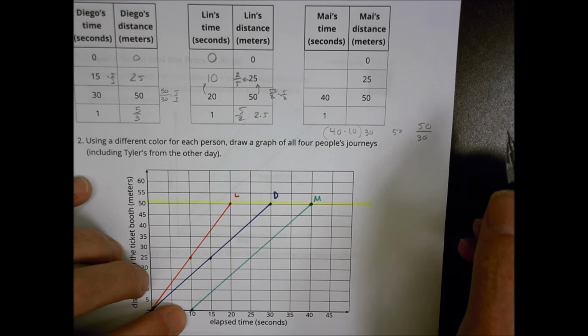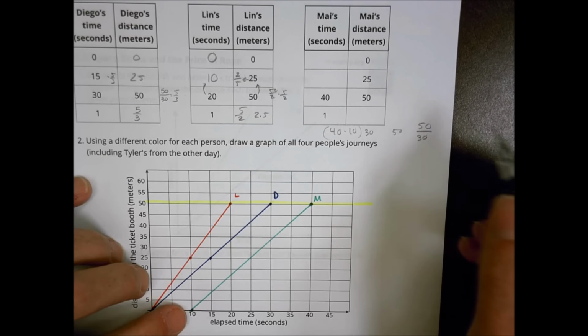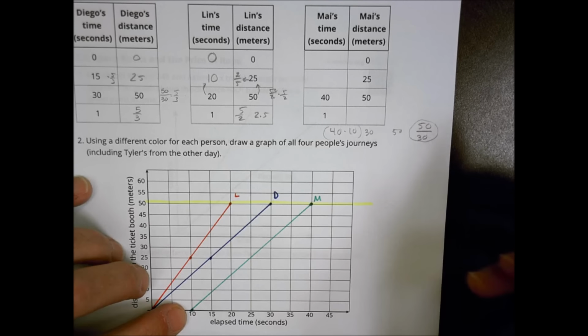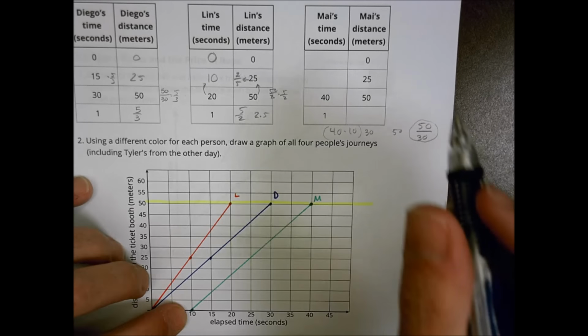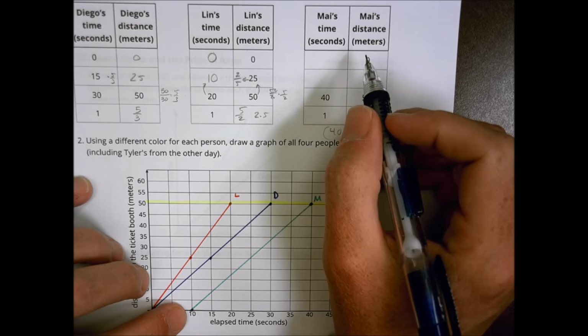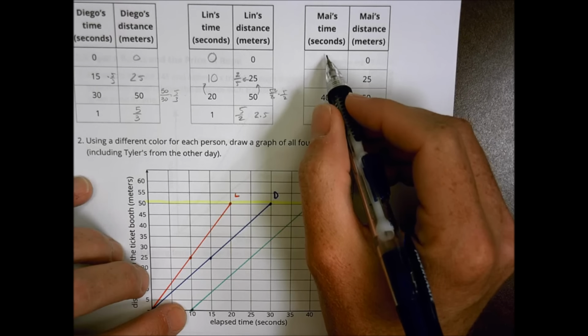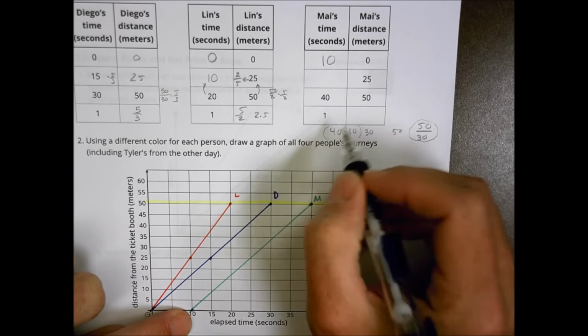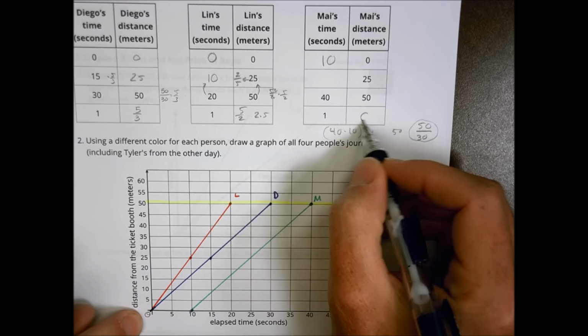She's not doing 50 in 40 because she started a little bit later. That's a key thing with this question, that it's easy to skip over and not notice, right? See, after 10 seconds had gone, she'd actually gone 0 meters. And in 1 second, she had gone 0 meters.